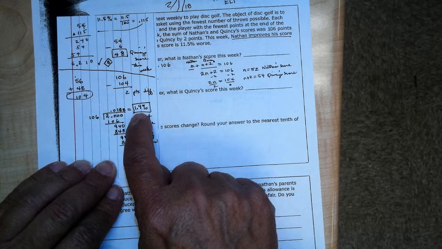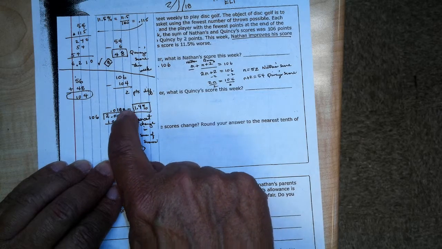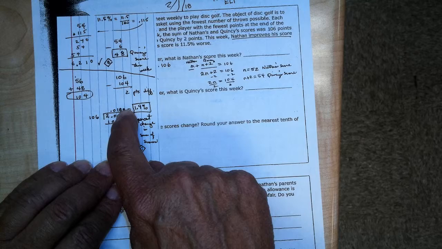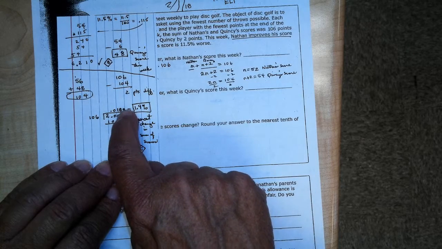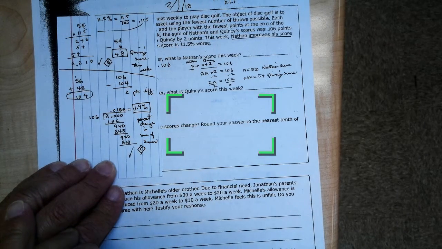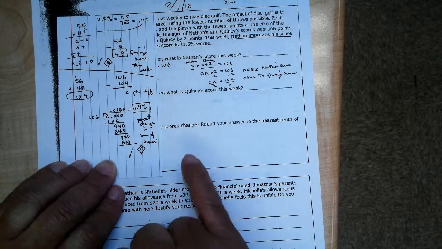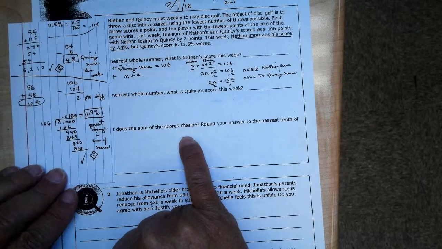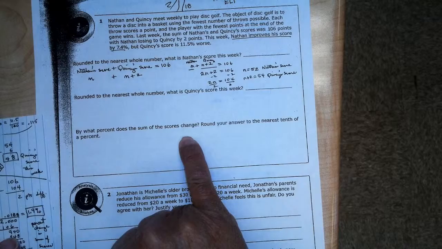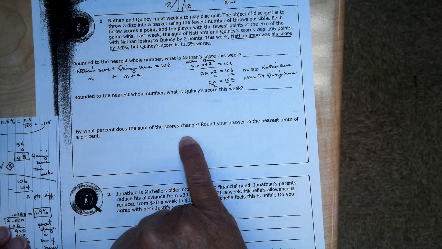When you round it to the nearest tenth, that means then that we need to change that percentage to 2%. So their scores, the sum of their scores, changed by 2%.